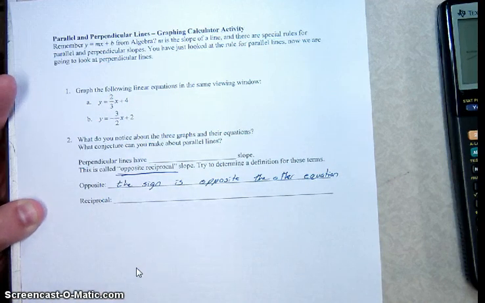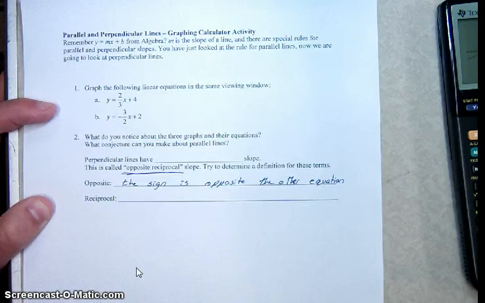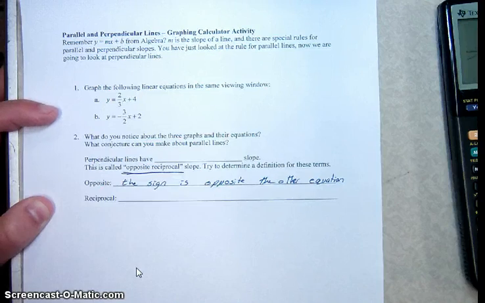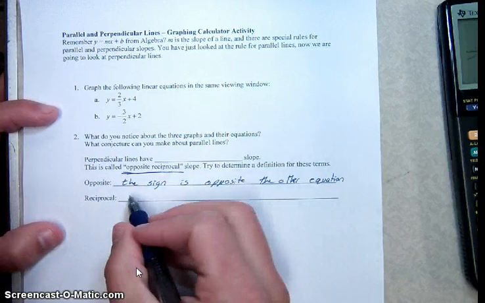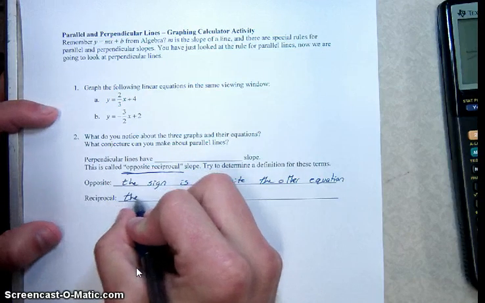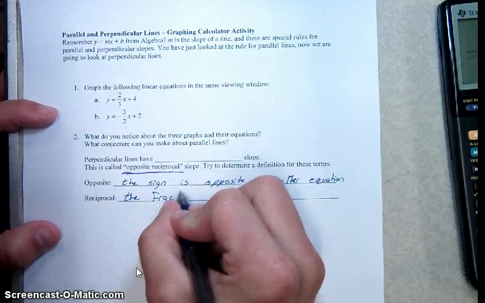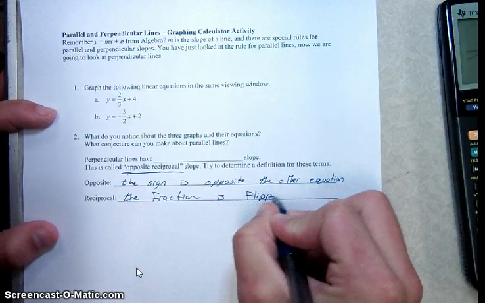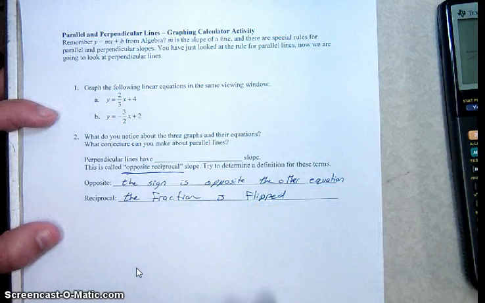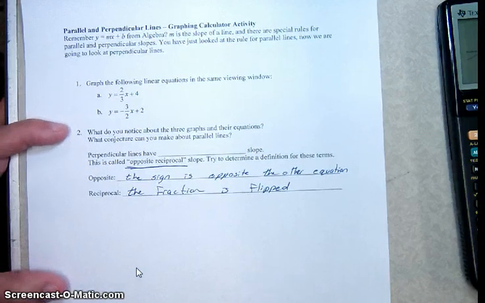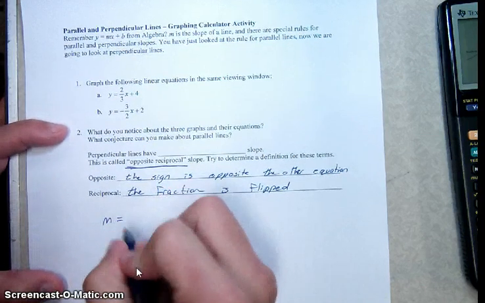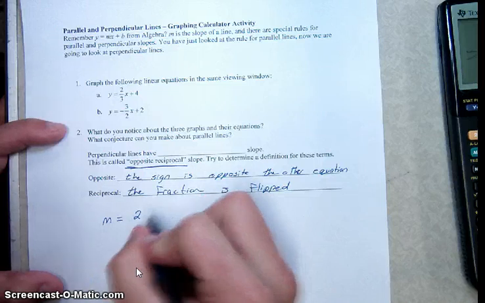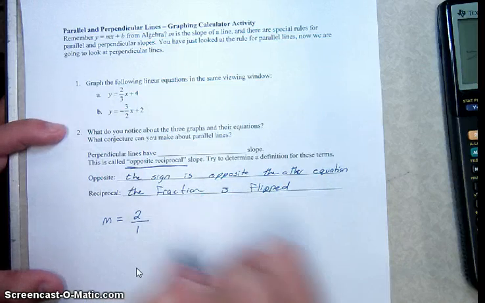The reciprocal part you might never have heard about, but reciprocals are when you take a fraction and you flip the numerator and denominator. And all we can say here is the fraction is flipped. So for instance, if I gave you a slope of 2, I would say write it as 2/1.